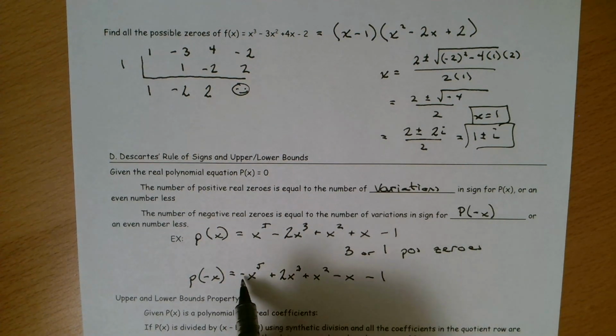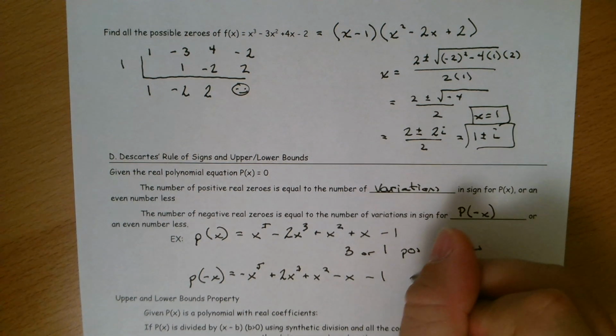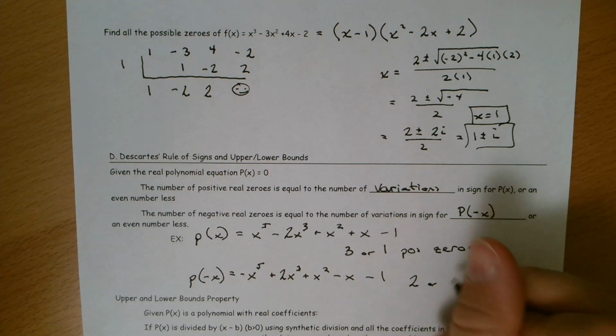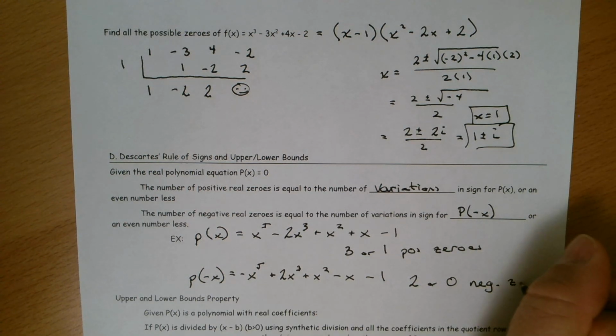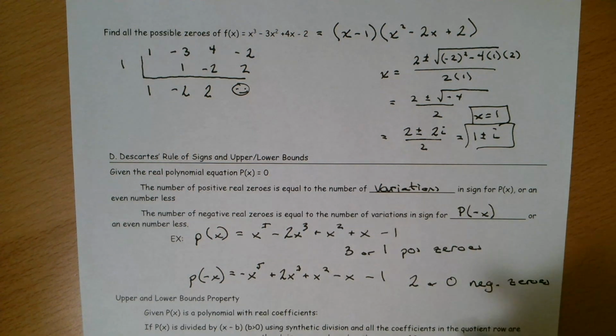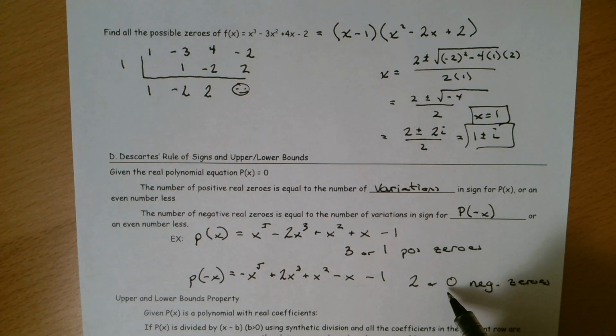So start at negative, goes to positive, that's 1, stays positive, goes to negative, that's 2, stays negative. So there's either 2 or an even number less, so 0 negative zeros. So there's either 2 x-intercepts on the left side of the x-axis, or there's no x-intercepts on the left side of the x-axis. There's not going to be 1 or 3 or 4 or 5 or anything like that.